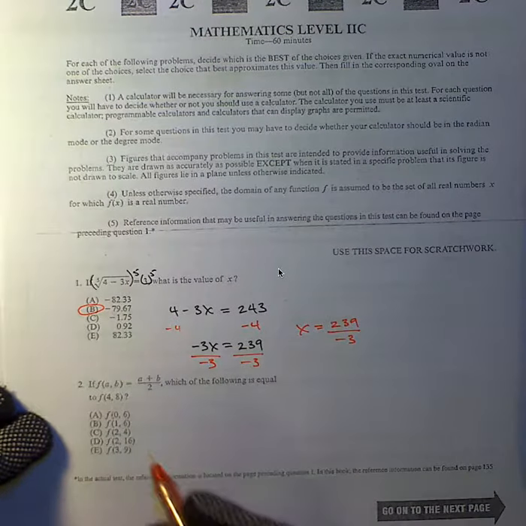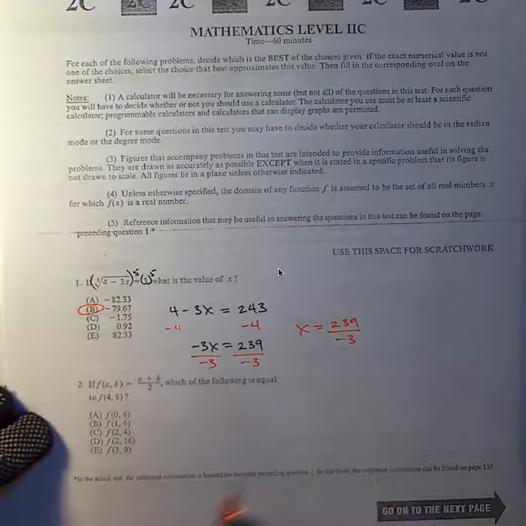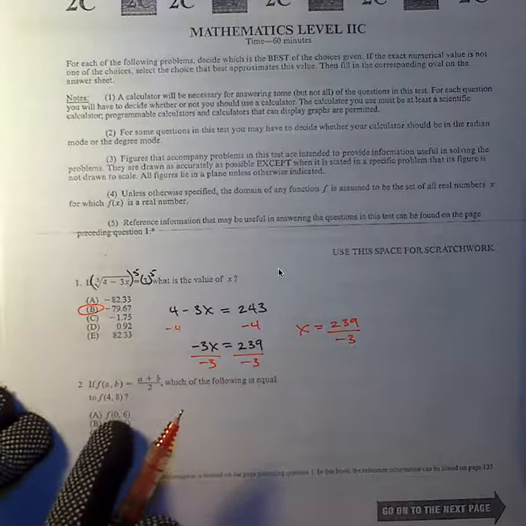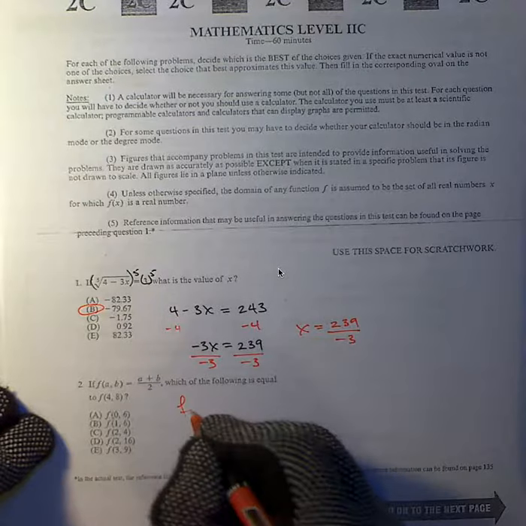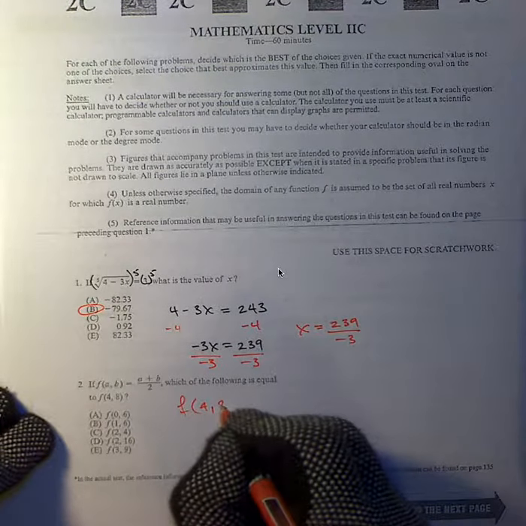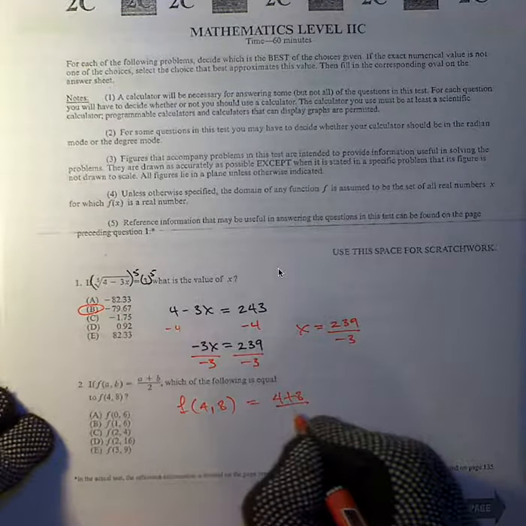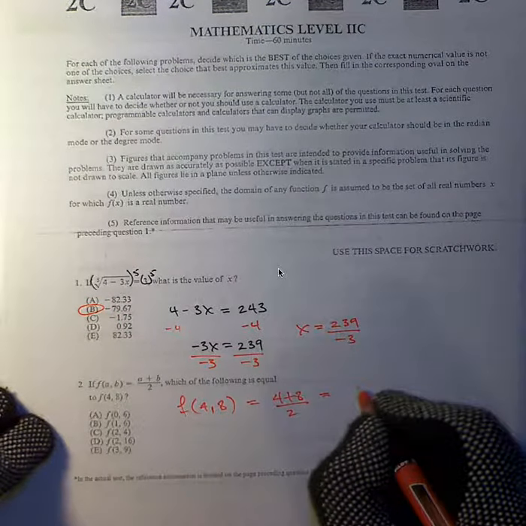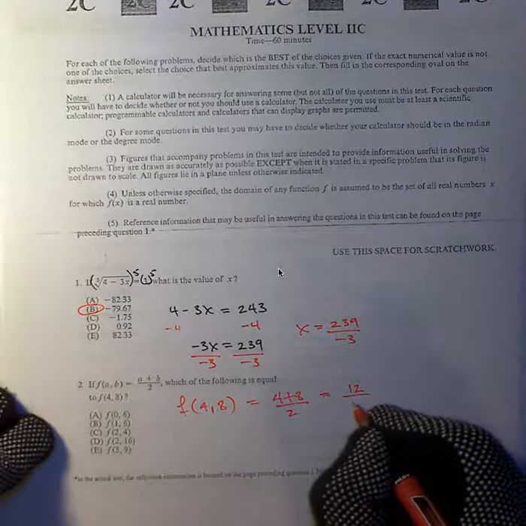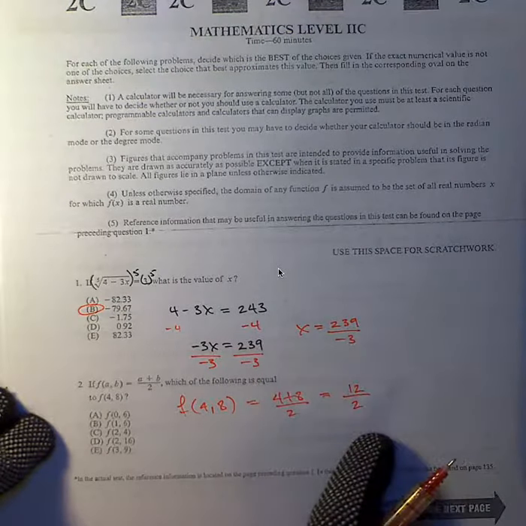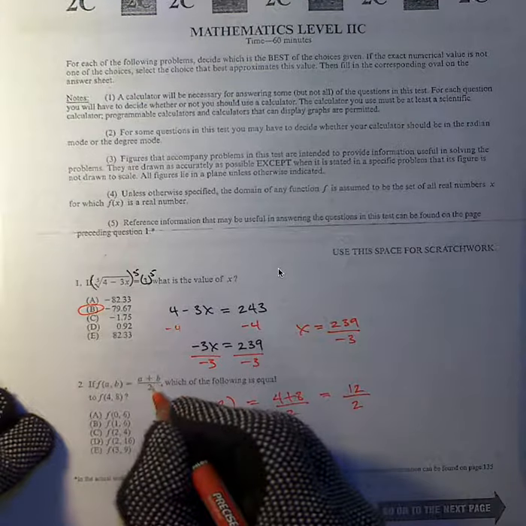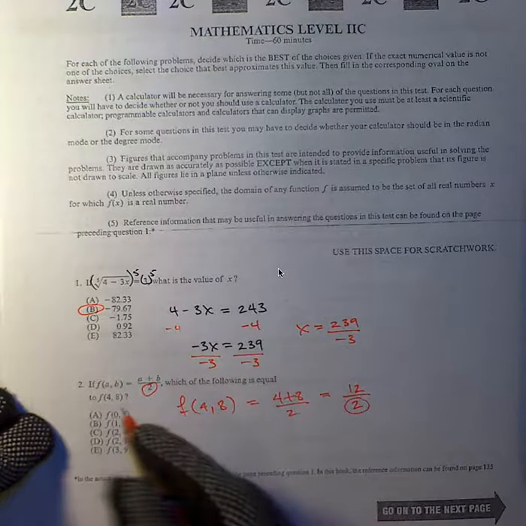Okay, let's go to problem 2. So it says f of a, b equals, well, you know how to read. Which of the following is equal to f of 4, 8? So first let's figure out what f of 4, 8 would be. f of 4, 8 would be equal to 4 plus 8 divided by 2. Note that means that the numerator is 12 and the denominator is 2. We know 12 over 2 is 6, but I'll leave it like this because this 2 here is the same as that 2, which we can do nothing about.